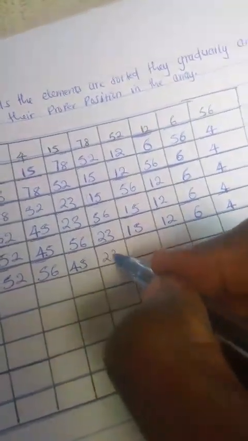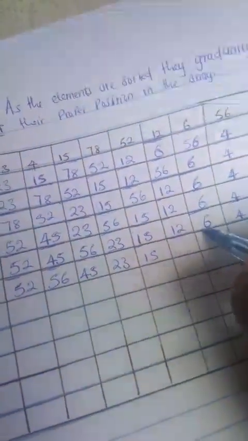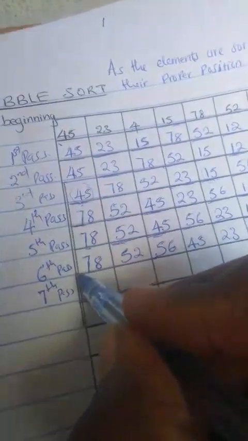23 is greater. How about 15 and 12? 15 is greater. How about 12 and 6? 12 is greater than 6. How about 6 and 4? 6 is greater than 4. 4 is gonna stay at the end. Let's go to the seventh pass, because you can see 56 is not in its position, so we're gonna need to swap it. Let's begin.